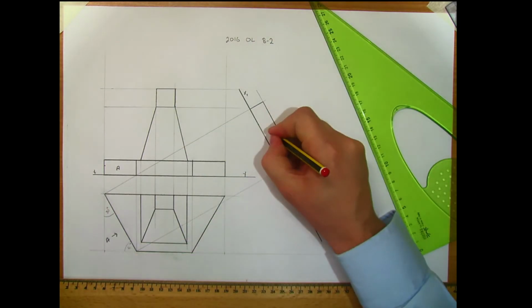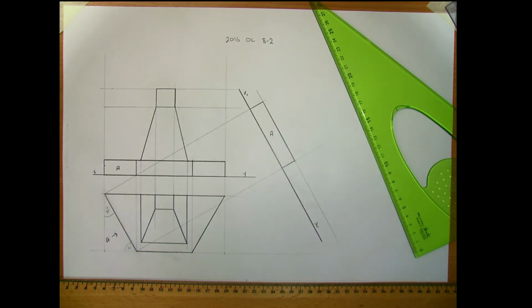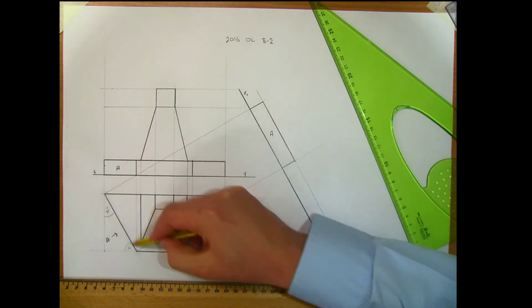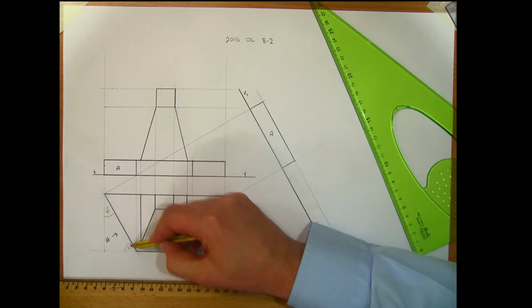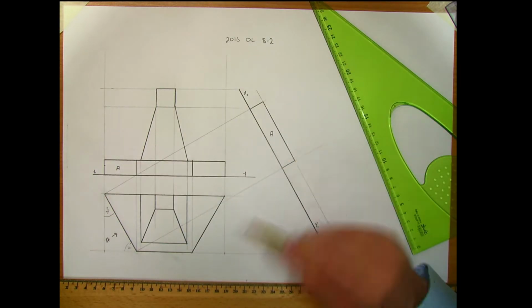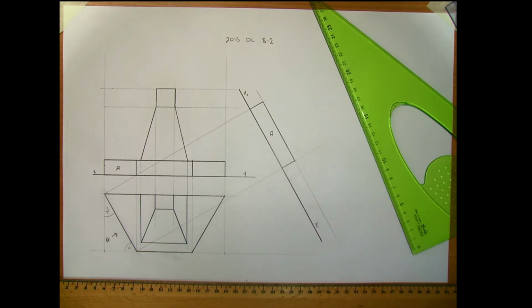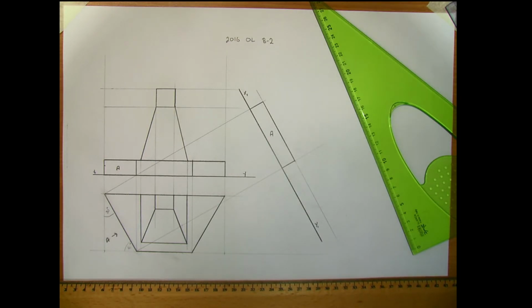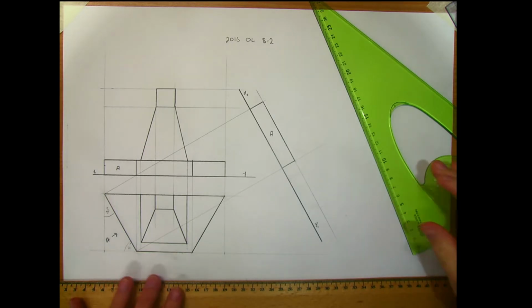And this here is the true shape of surface A. So measure this distance here. So we've got the full length of it down this way and the full height of it. So that's the true shape of surface A. However, that's not the entire question. They did say an auxiliary elevation of the structure, so we need to do the whole thing.